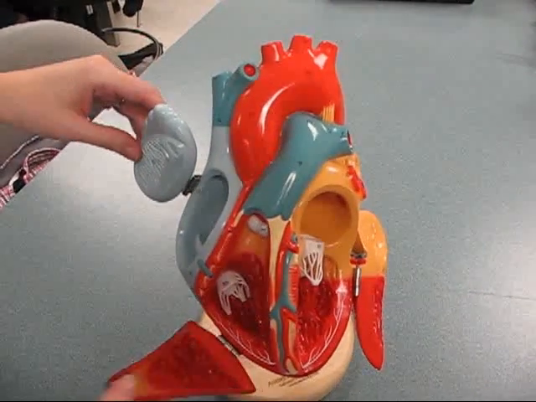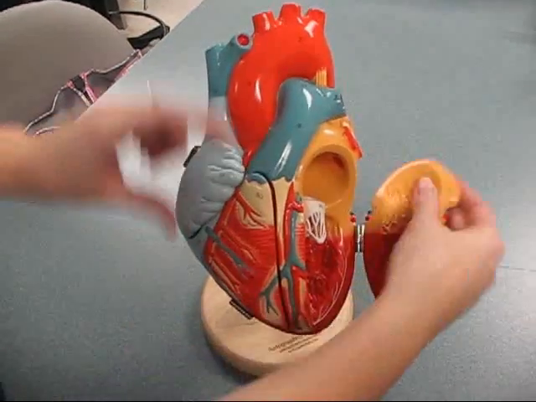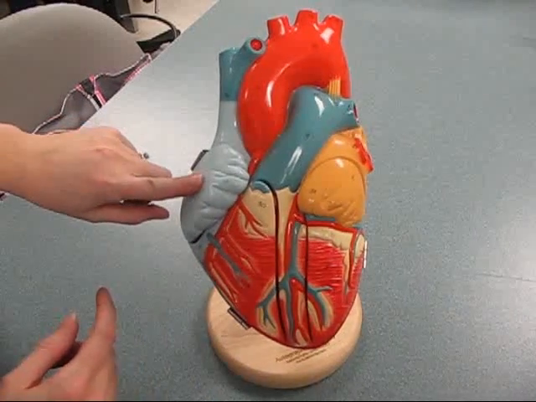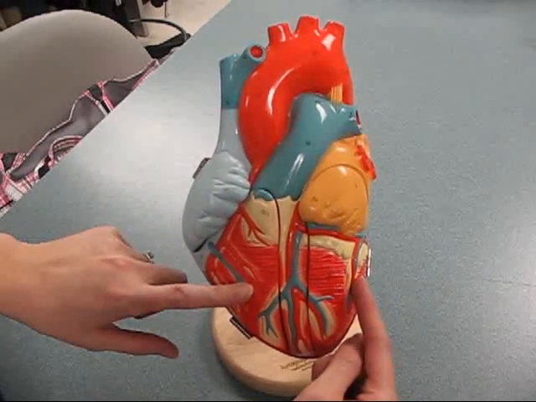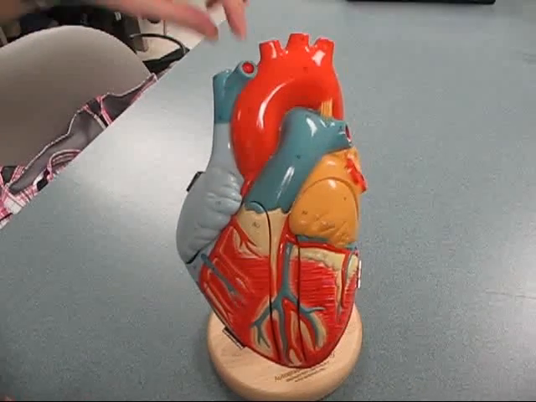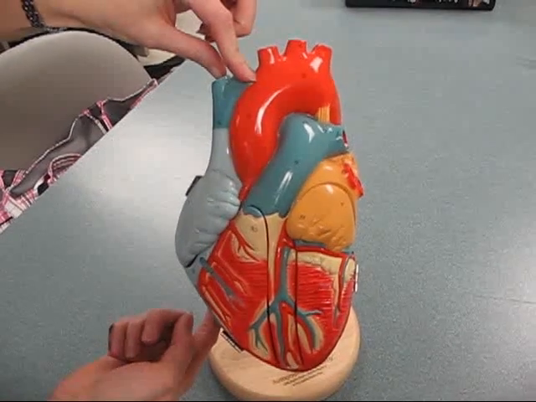So this is our model of the heart. If you look at the outer surface, you have the right atrium and the left atrium, the right ventricle and the left ventricle. Blood enters the heart through the superior and the inferior vena cava.